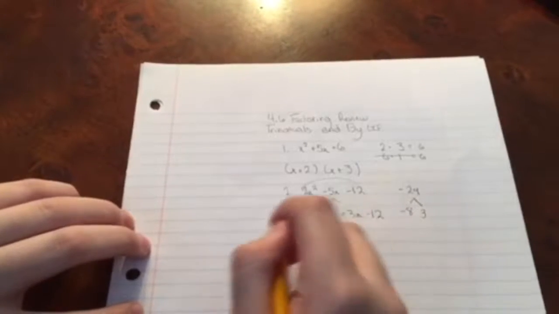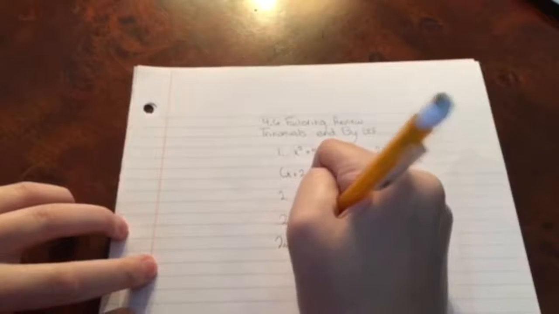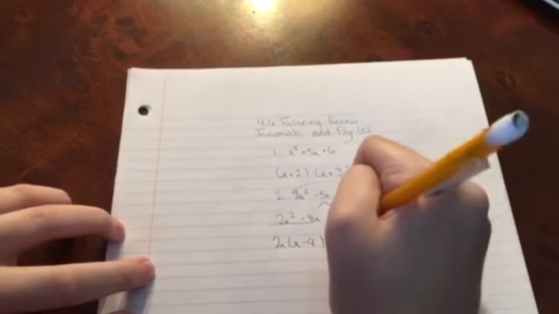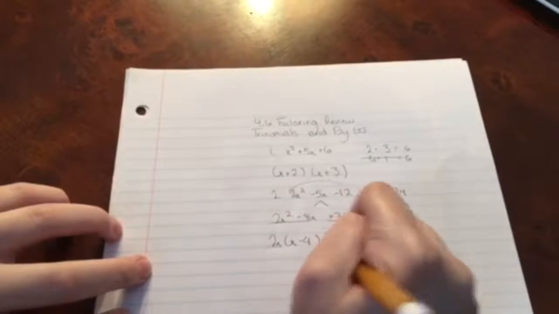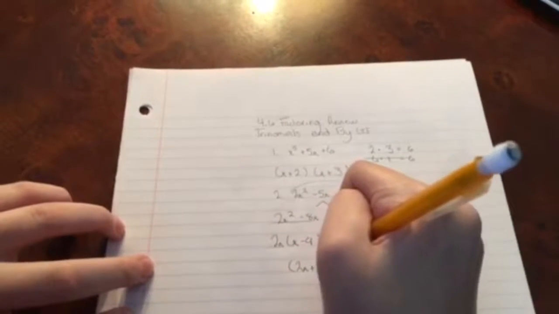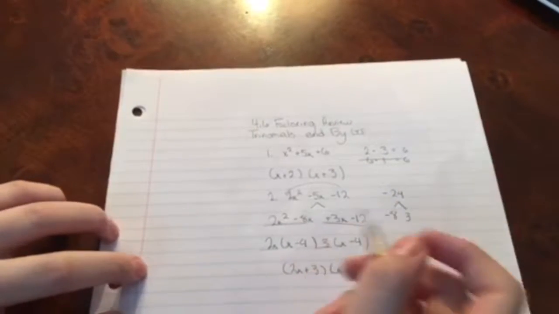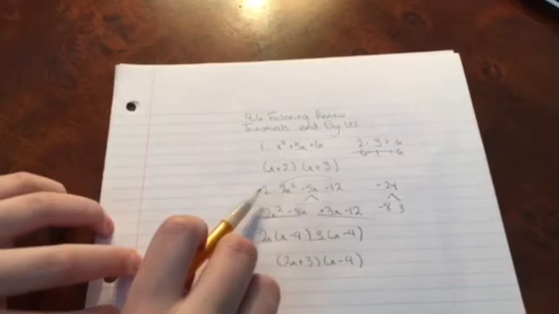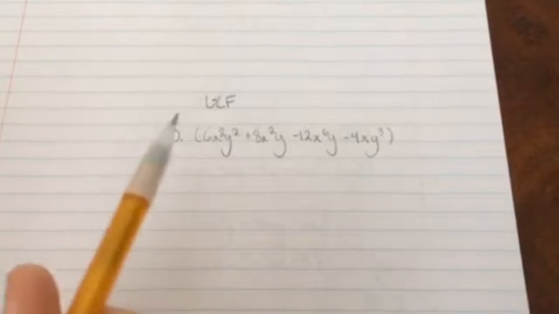And then you can just factor out any GCFs in these two sets and these two sets. So you can factor out a 2x, and you're left with x minus 4. And you can factor out a 3 here, and you're left with x minus 4 as well. You're going to combine the two outside terms and then the two inside terms. So you're going to end up with 2x plus 3 times x minus 4. That is your final answer for this equation. If you were to multiply these two terms together, you would equal this equation right here, and that's how you factor trinomials. So now we're going to move on to factoring by GCF.